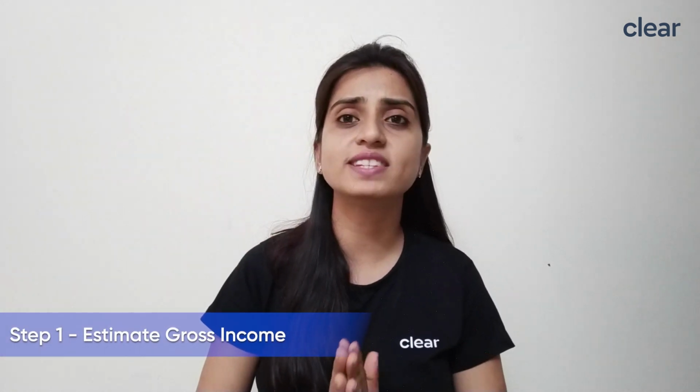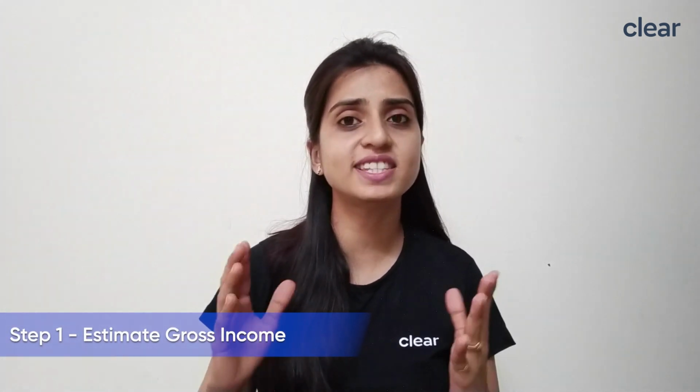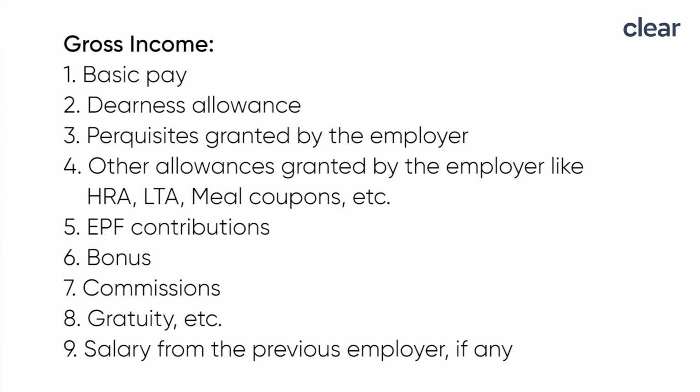The TDS on salary income can be estimated by following the below steps. The first step is to estimate gross income of the employee for the said financial year. This should include basic pay, DA, allowances granted by the employer, other allowances granted by the employer like HRA, LTA, meal coupons, etc., then EPF contributions, bonus, commissions, gratuity, salary from the previous employer if any, etc.